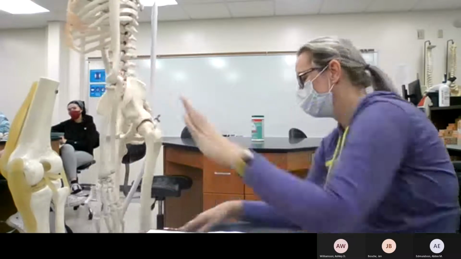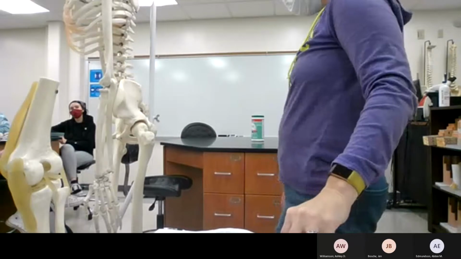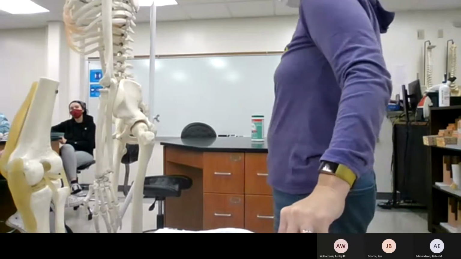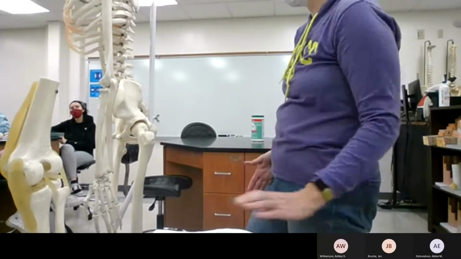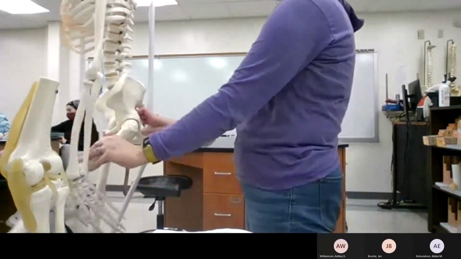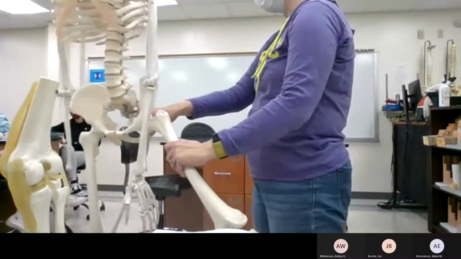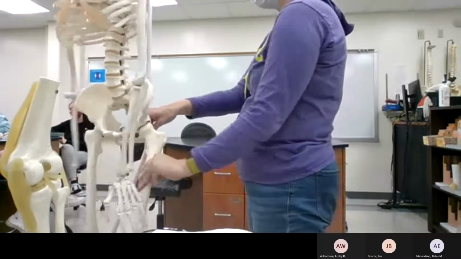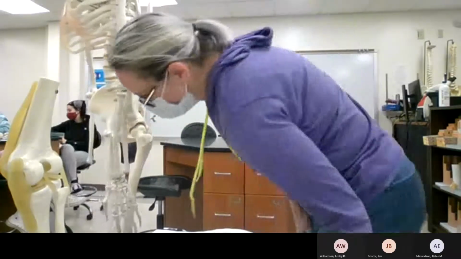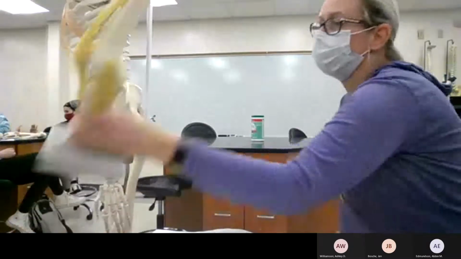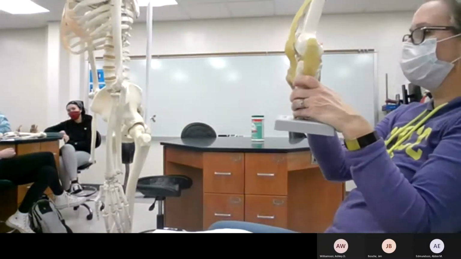Okay? When we think about the head of the femur, the front part, if I face the front of my femur out, that's how we externally rotate. And if I take that front of the femur, pull it back, that's internal rotation. So the femur can still do flexion, extension, hyperextension. It can be adduction, abduction, and then it can be external rotation or internal rotation.